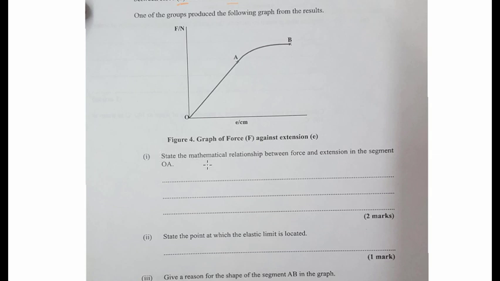It says, state the mathematical relationship between force and extension. If you remember Hooke's law, it states that the force and extension of a spring are directly proportional. So we can say that the force is directly proportional to the extension.